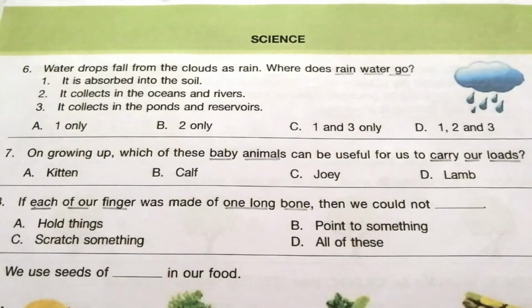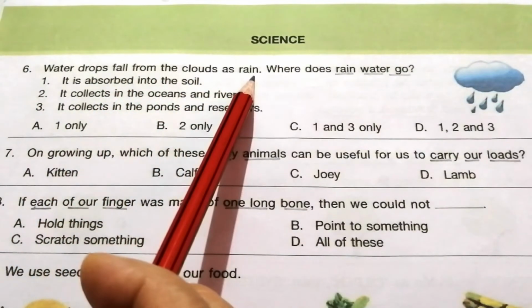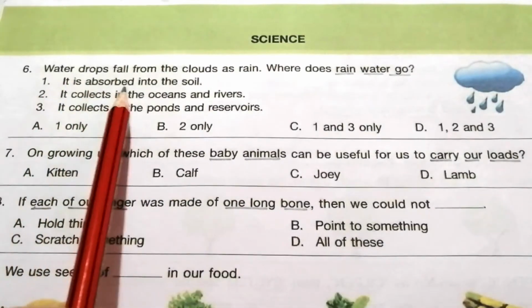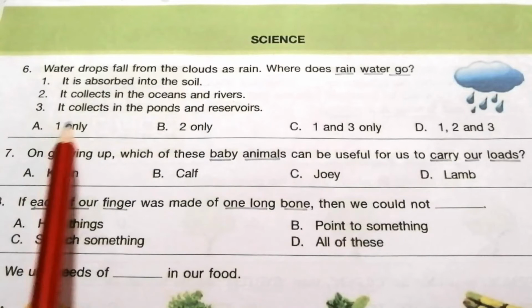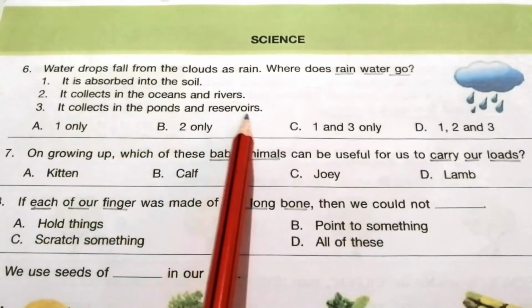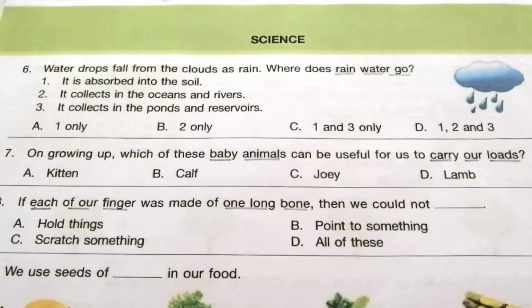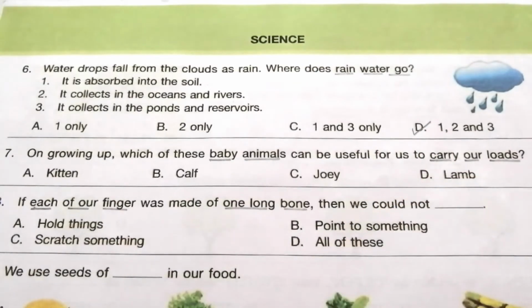Next topic is science. 6. Water drops fall from the clouds as rain. Where does rainwater go? It is absorbed into the soil. It collects in the oceans and rivers. It collects in the ponds and reservoirs. Read the given options and find the answer. The answer is D, 1, 2 and 3.